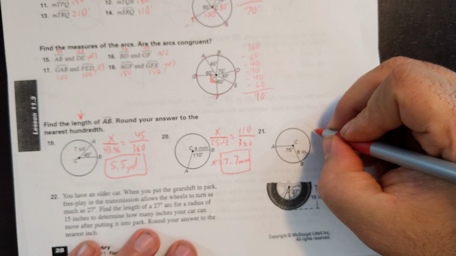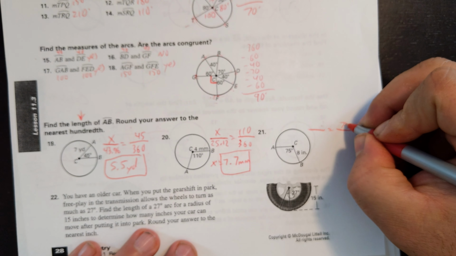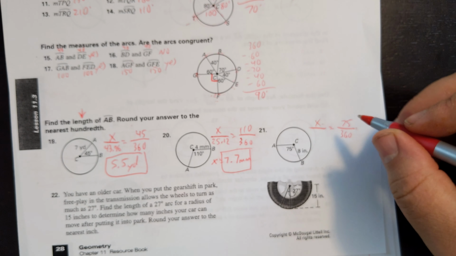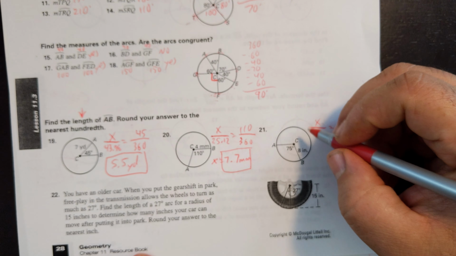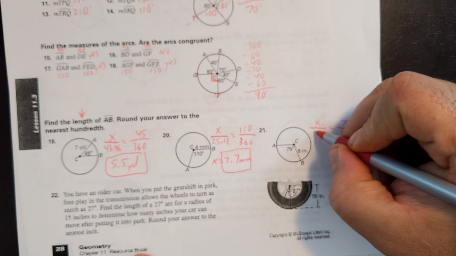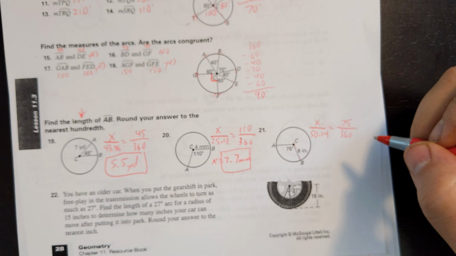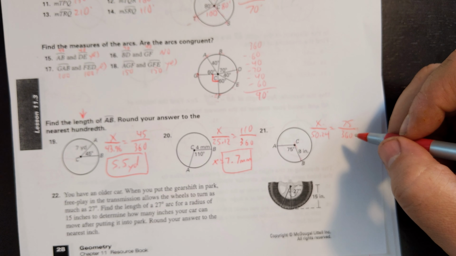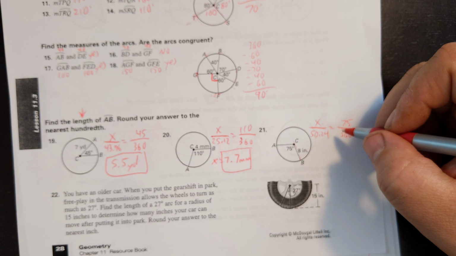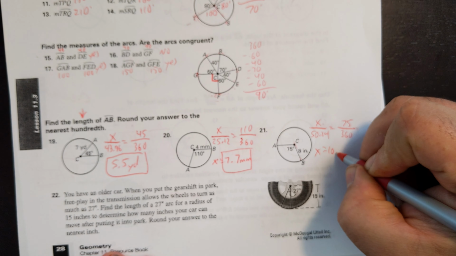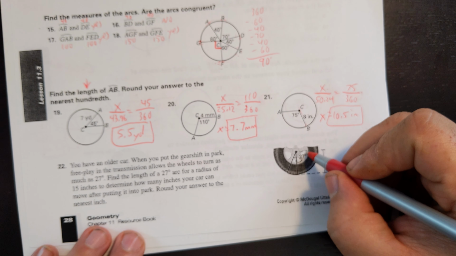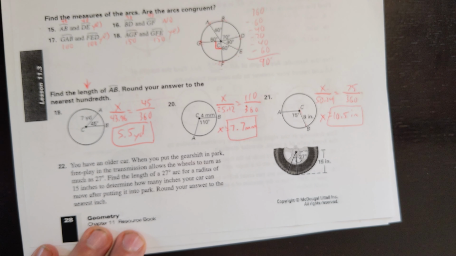Number 21, another proportion. Angle still goes on top of 360. The part you care about still goes over the circumference. So 2 times 3.14 times 8 for the radius is going to give us 50.24. Multiply that by 75 and divide by 360, and we come out to 10.5. And those are inches.